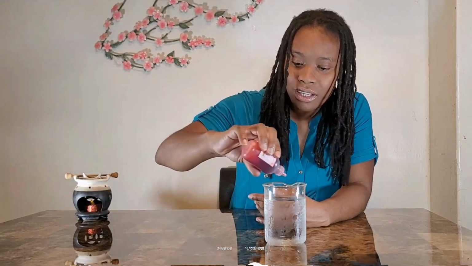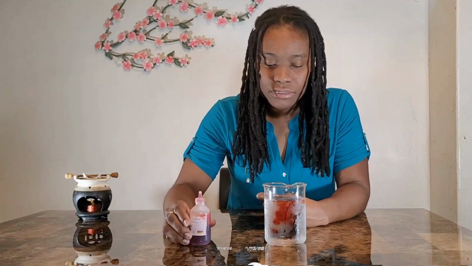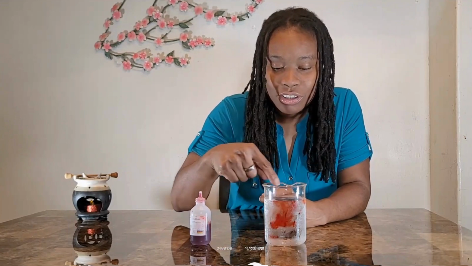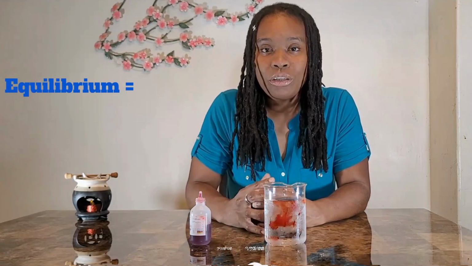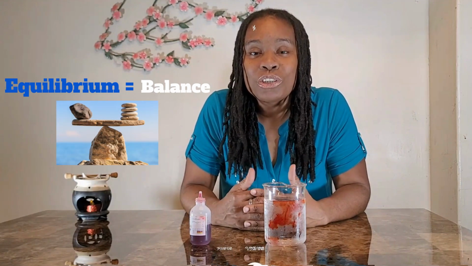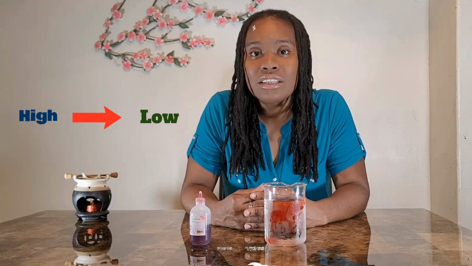Take for instance, after a while, the food dye will want to spread apart so that it can achieve equilibrium. This is why you're able to smell molecules all the way from the kitchen, because it spreads from an area of a higher concentration to an area of a low concentration in this process known as diffusion.